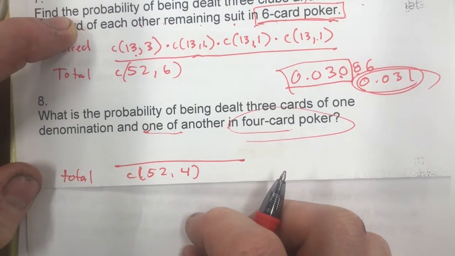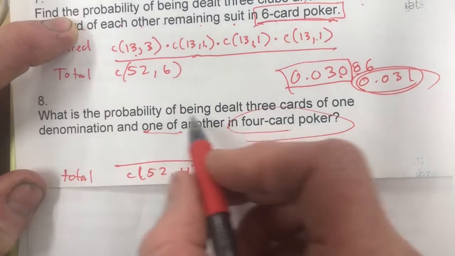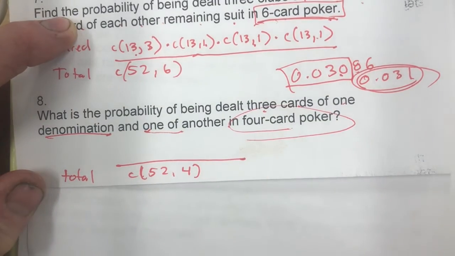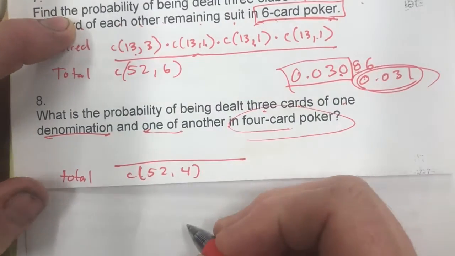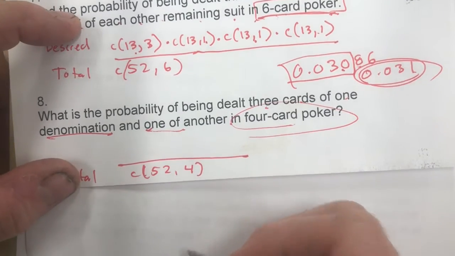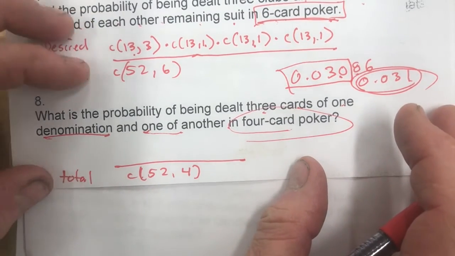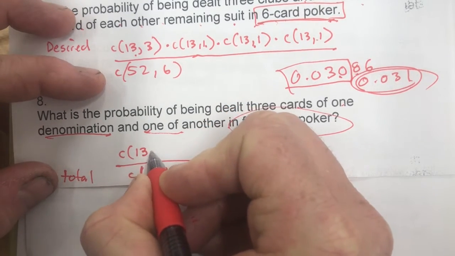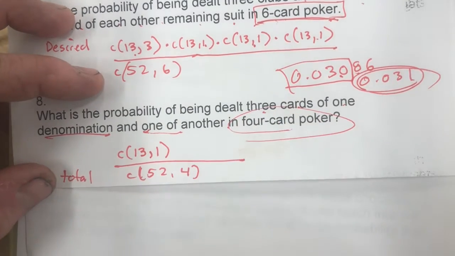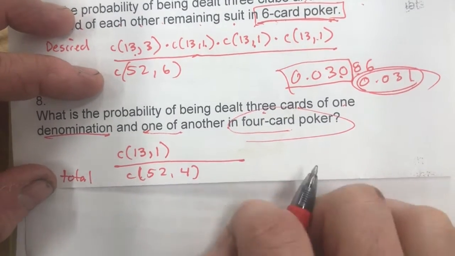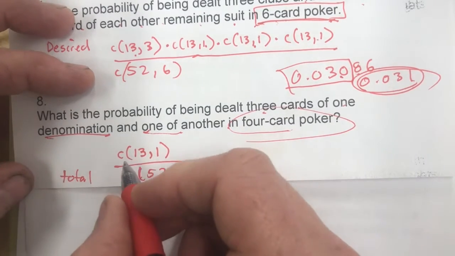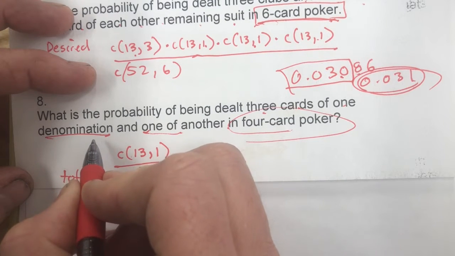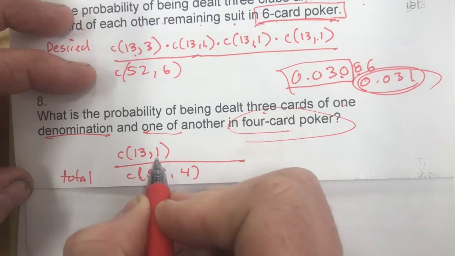Okay. Now, this says, what's the probability of being dealt 3 cards of one denomination? That means like 3 sevens, or 3 tens, or 3 kings. Okay. All right, so what we're going to have to do is, there's 13 different kinds of cards. We have to select one type. That means we need to have a 7 or a 2 or a 3. Of the 13 cards, 2, 3, 4, 5, 6, 7, 8, 9, 10, Jack, Queen, King, Ace. There's 13 of those. We got to have 1 of those.